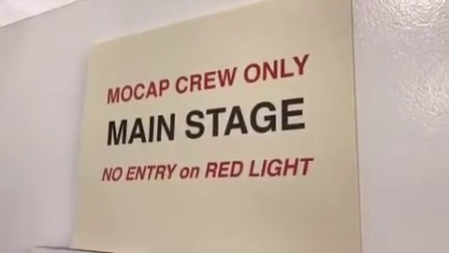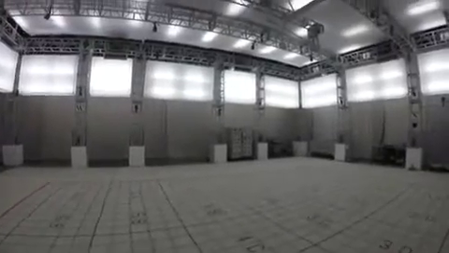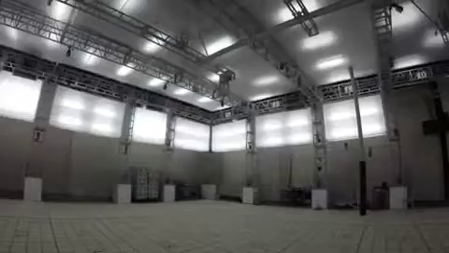facial movements. Later, we were taken into what's called a volume, basically a huge empty room with its own set of cameras all around it. Rooms like these are where movies like Avatar and Ready Player One were filmed.